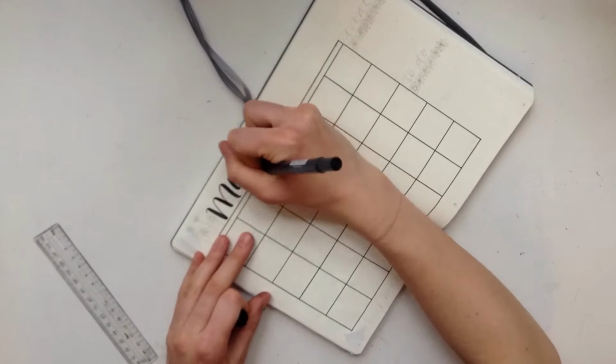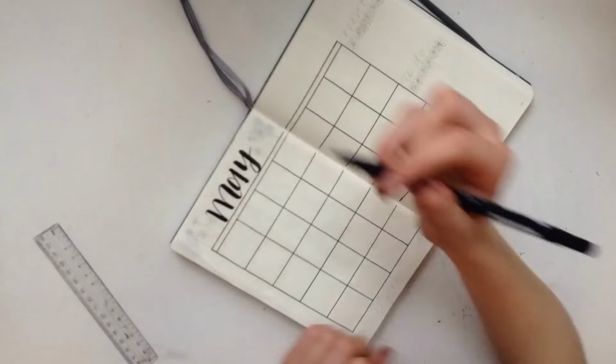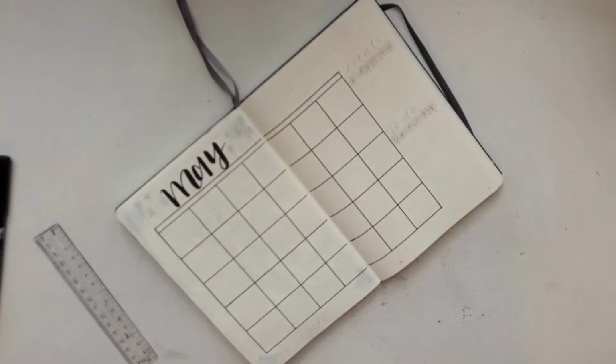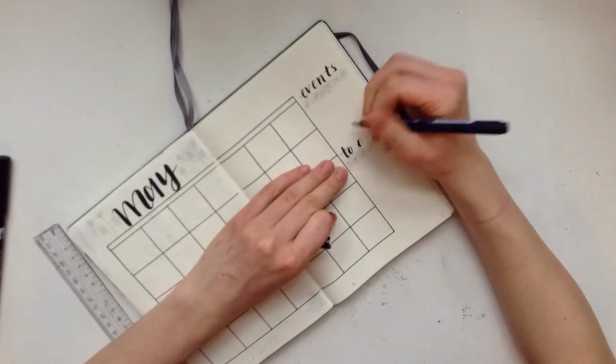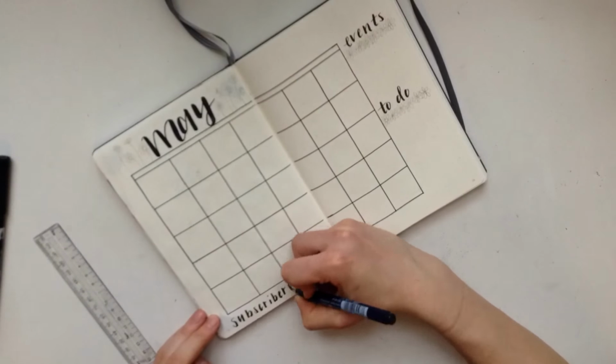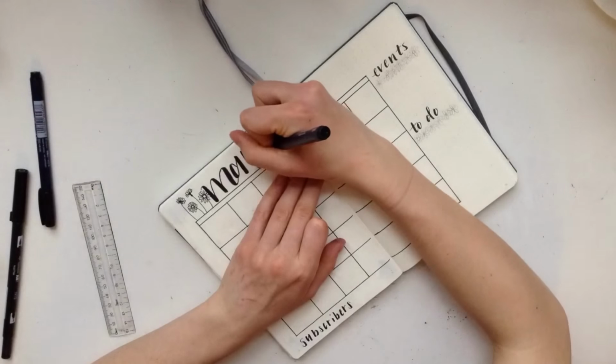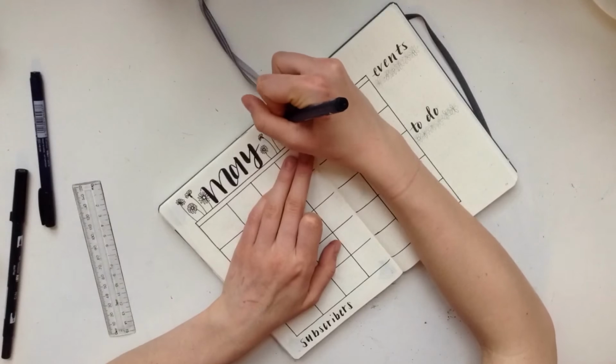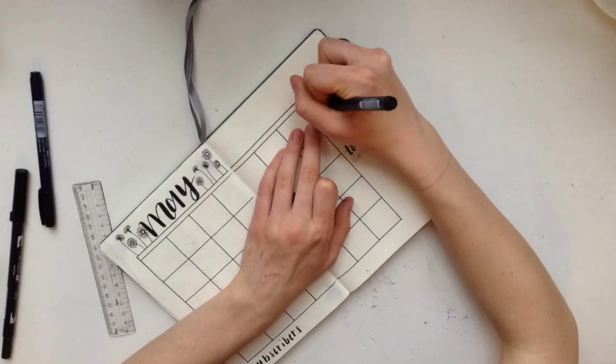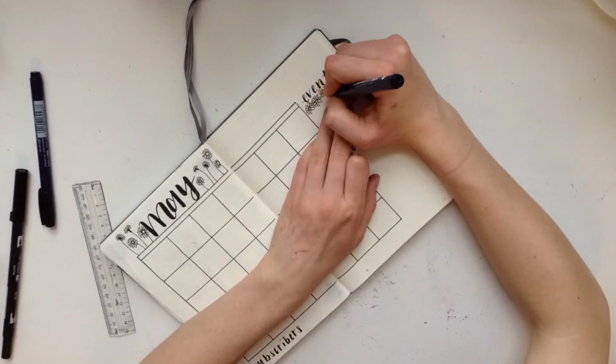Then at the top I wrote May with a black Tombow marker, and as you can see, if you notice, there was a ladybug that was crawling on my desk. But anyways, on the side I have an events section and a to-do section, and then I drew these daisies with a fine liner. And I colored the middles in with a yellow marker just to give it a pop of color.